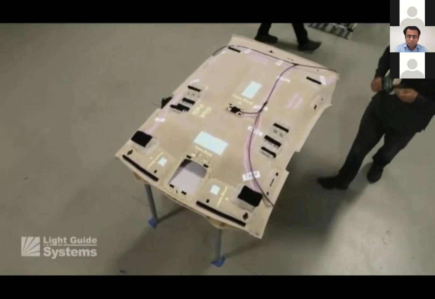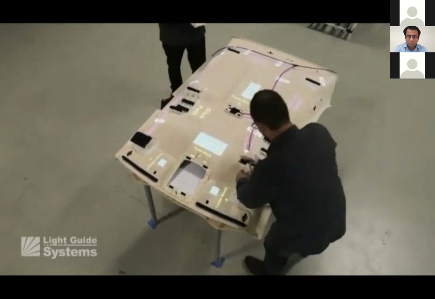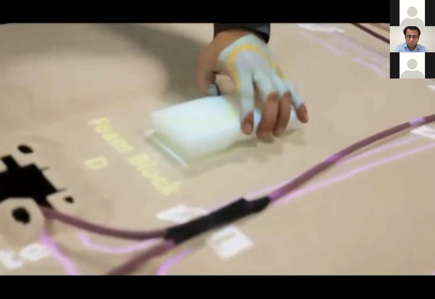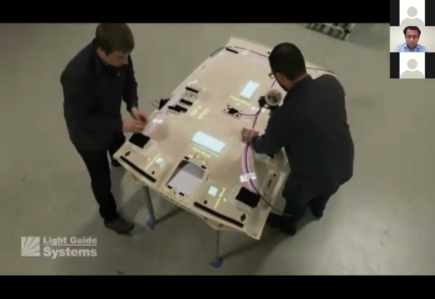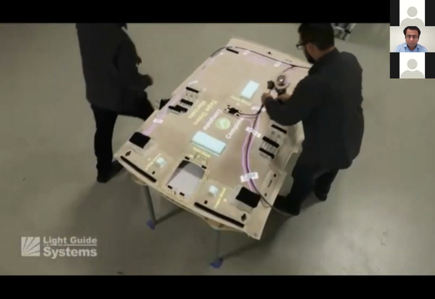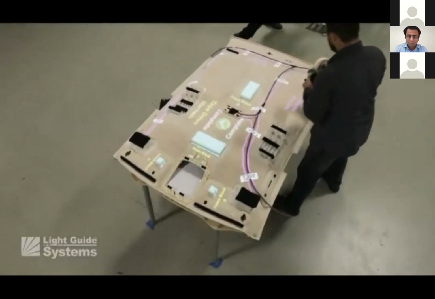Once the gluing is completed, the foam blocks are ready to be placed following the visual guidance, and once the last block is in place, Light Guide Systems again auto-advances via 3D sensor confirmation.